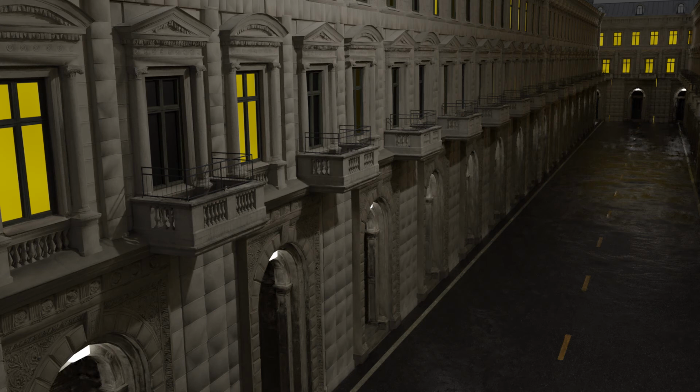In the next tutorial, the last one, we will get into the sidewalk, add some street lights, some cars, and overall lighting to it. Yes, this is the final result for the building.